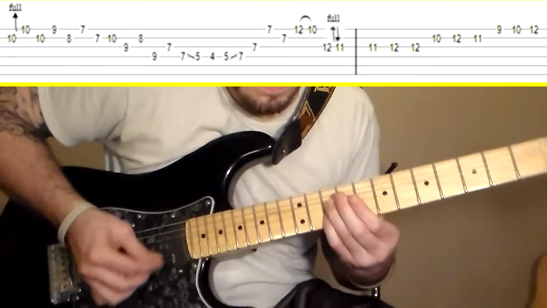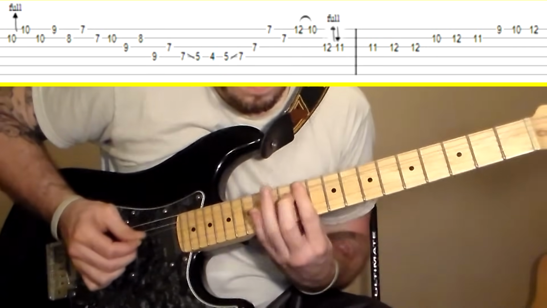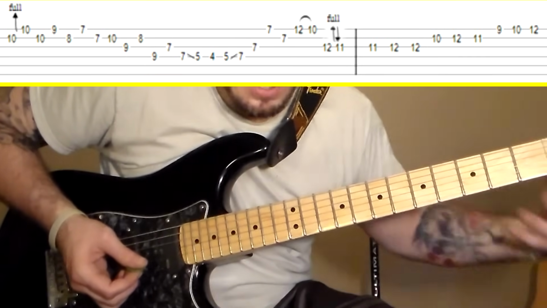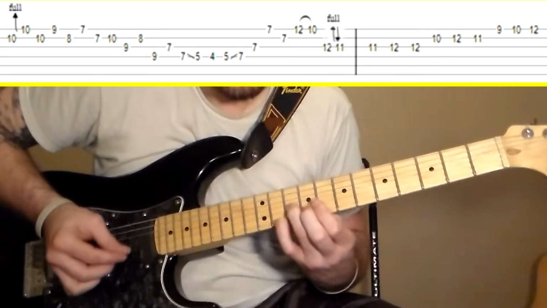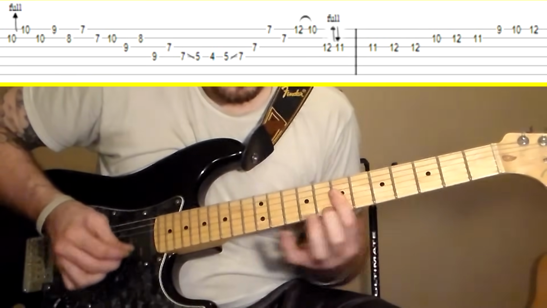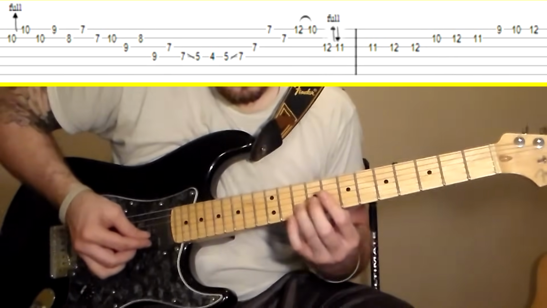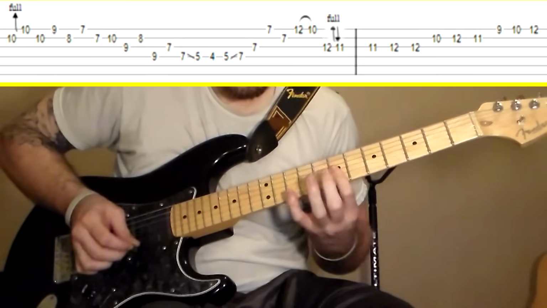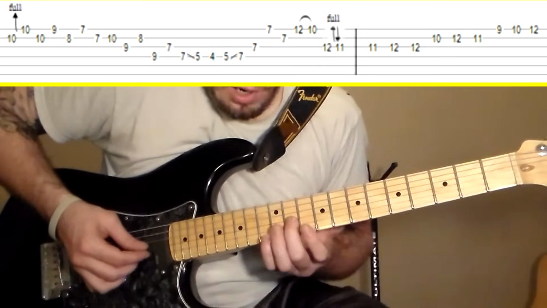So a little slower. Alright, so if you have the tabs on the screen, I'm sure it's a lot easier to follow along, but you can just keep rewinding this. I'm going to try to play it one more time, even slower, so if you're on YouTube you can see what I'm doing. Okay, and then the end part goes.